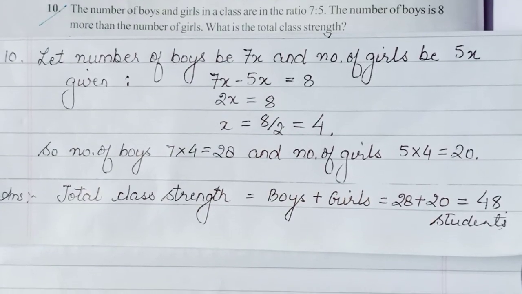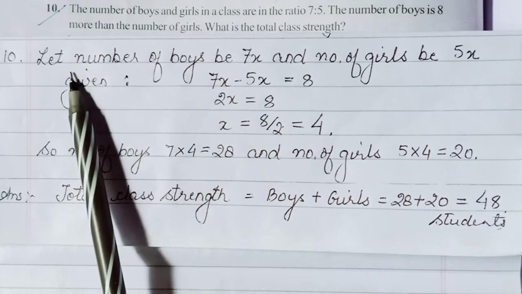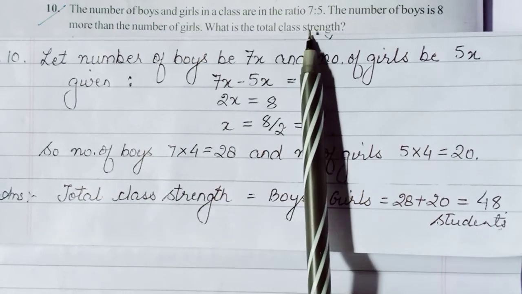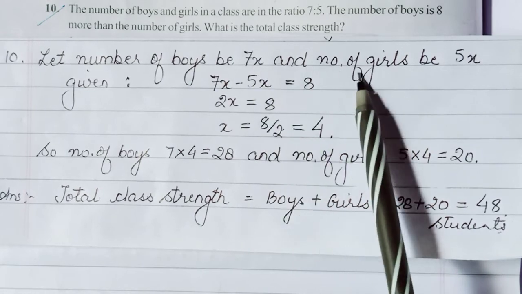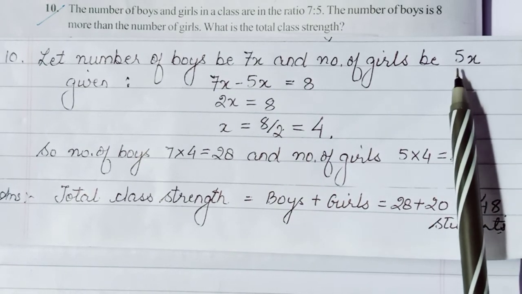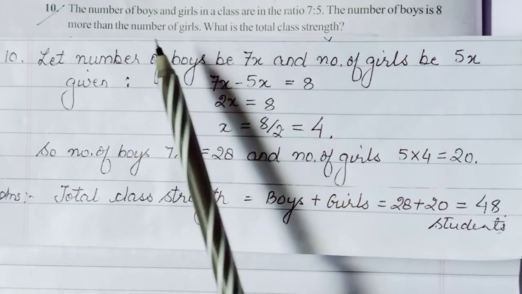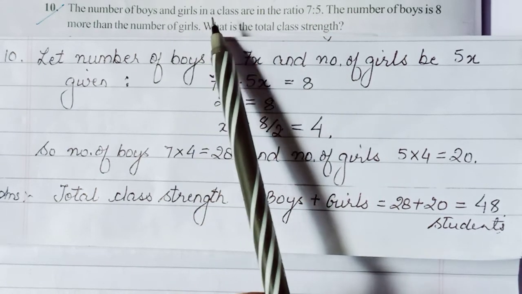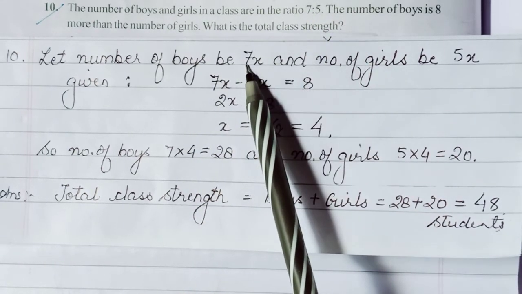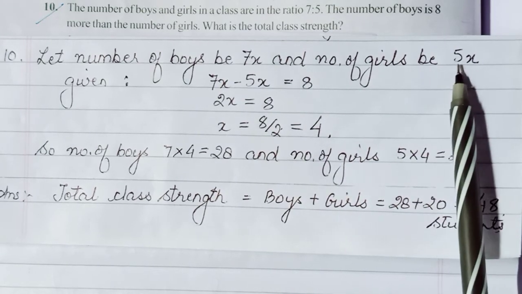Now 10th one again, children, ratio problem. Okay, the number of boys and girls in a class are in the ratio 5:7. So we will take the number of boys as 5x and girls as 7x. Okay, boys and girls. So the first one in the ratio will be boys, the second one will be girls. So number of boys is 5x and girls is 7x.